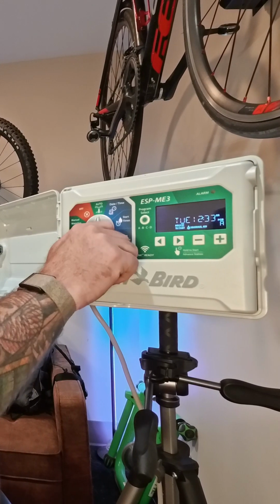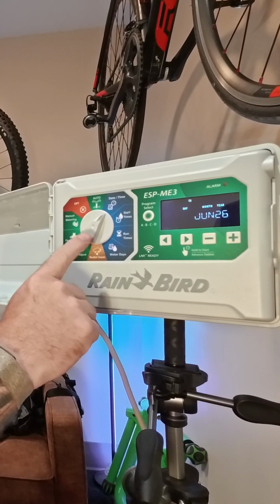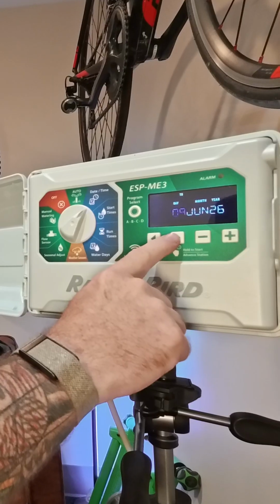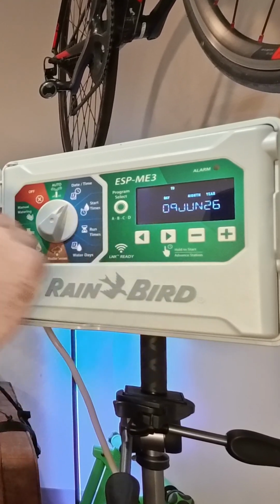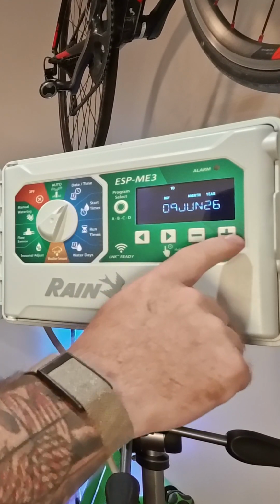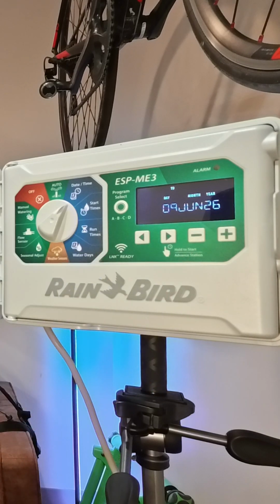So the first thing that we're going to do is check our time and date settings. You can use your arrows here to cycle through and change the numbers with the plus or minus. And once you've verified that your date's correct, we're all good. So we need to move on to start times.